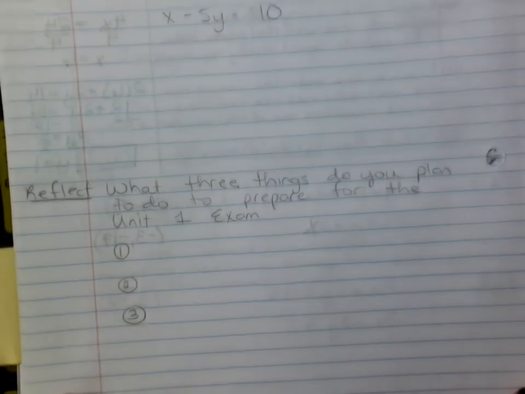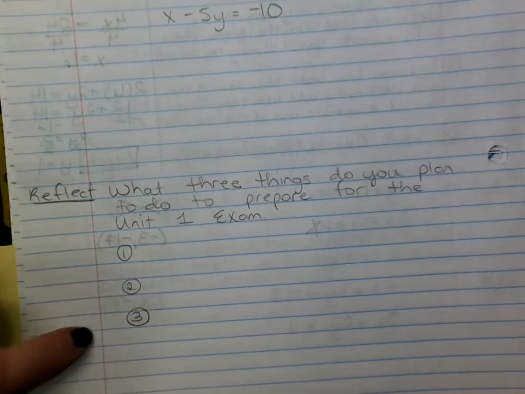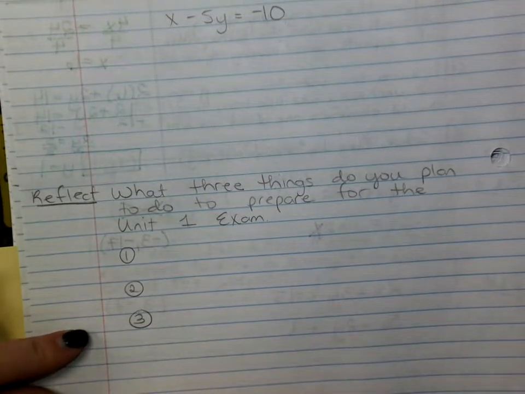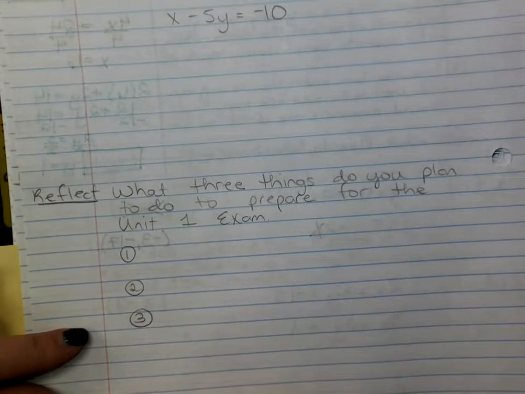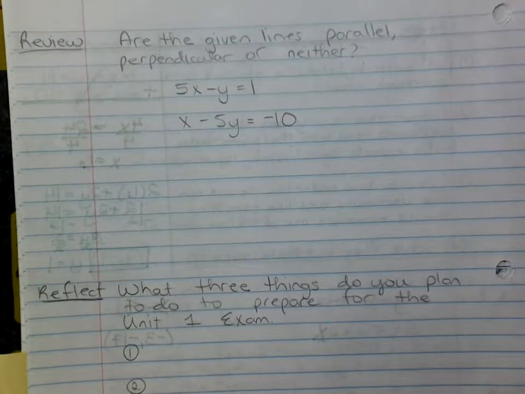Then the reflection question, what 3 things do you plan to do to prepare for the Unit 1 exam? We'll talk about some different strategies and techniques in class on Monday and different things that you can do to prepare for the exam. So we'll talk about that on Monday as well. So that's page 19. Again, a review question and then a preparation for the exam question.